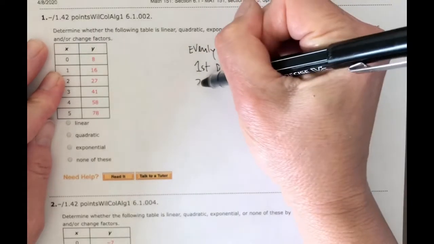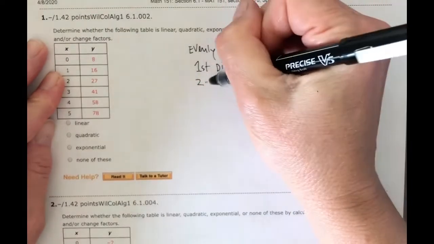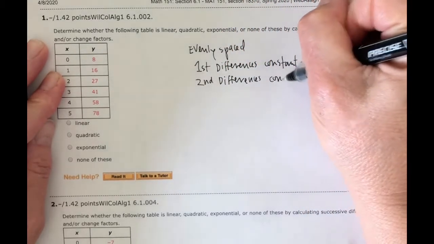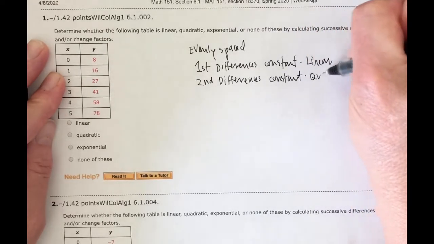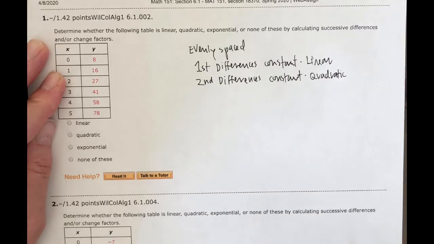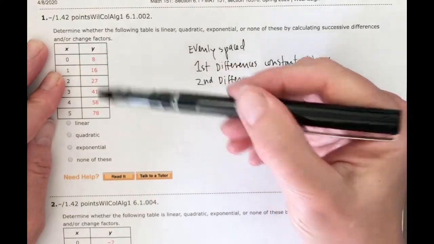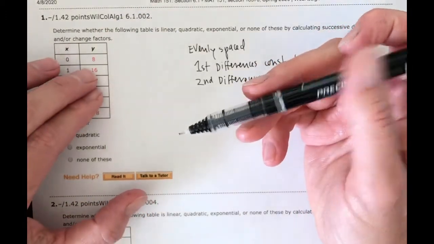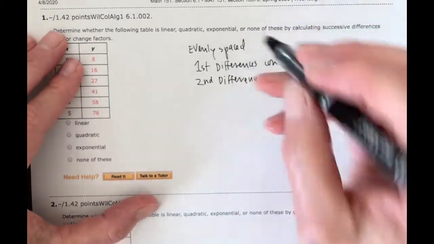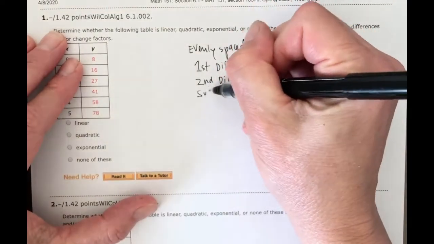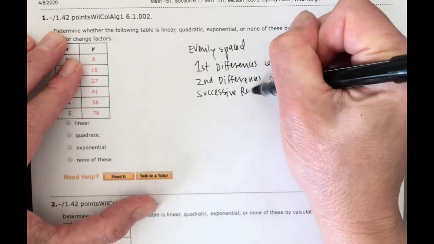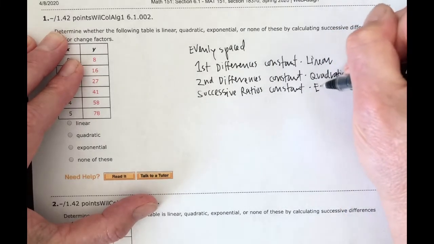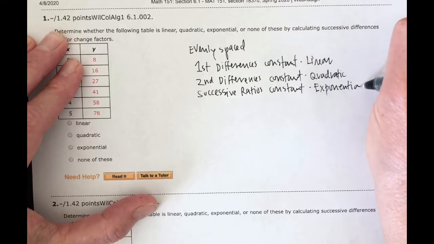If that's not true, if your first differences are all over the place, but your second differences are constant, that would indicate a quadratic function. And if your successive ratios, take any two data points, these are all evenly spaced, and take a ratio of the second one over the first one, and if those are constant, so successive ratios constant, that always indicates an exponential function. And it's possible that none of those things are true, in which case the function is none of those.